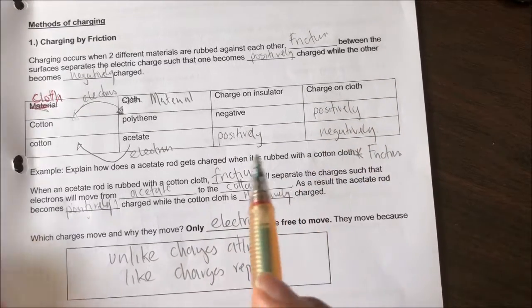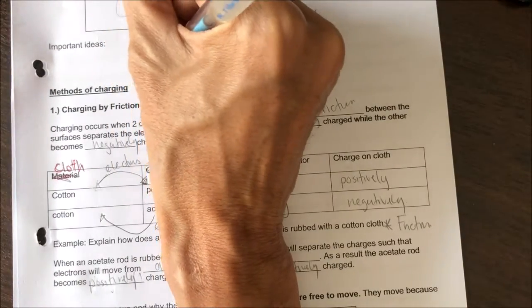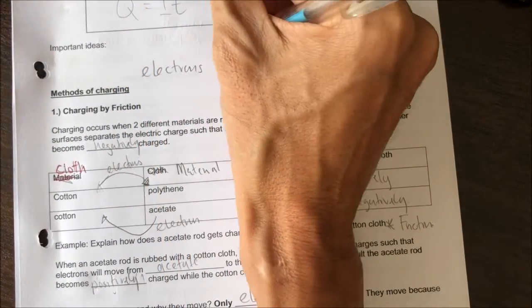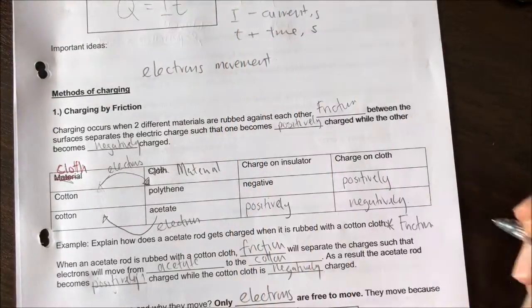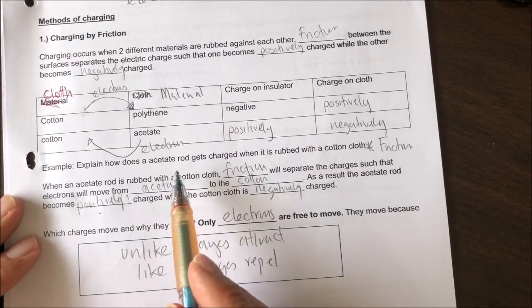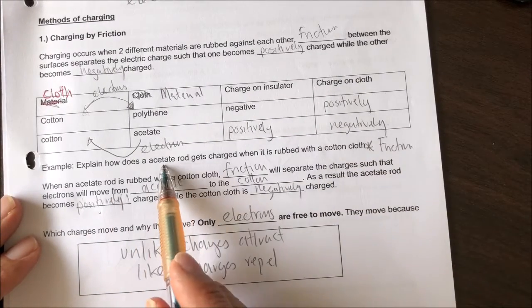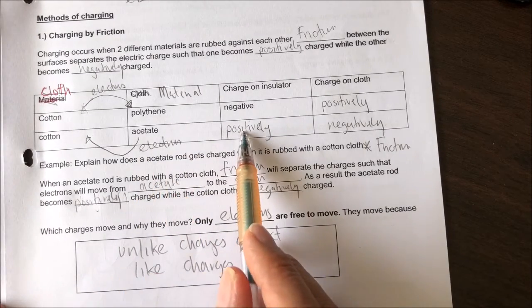You must remember that only electrons move. So the key idea here, always talk in terms of electron movement. Your positive charge cannot move, it's your electrons that move. So for example, if you rub a cotton cloth with an acetate rod, the acetate rod you know is going to be positively charged.